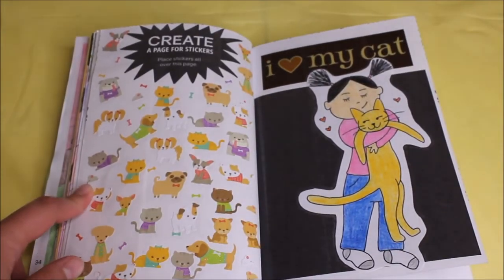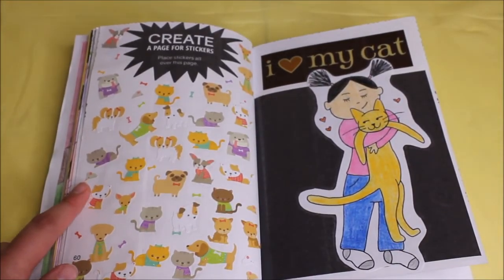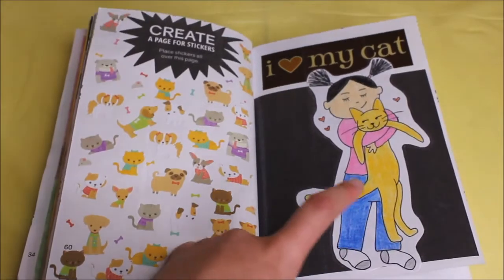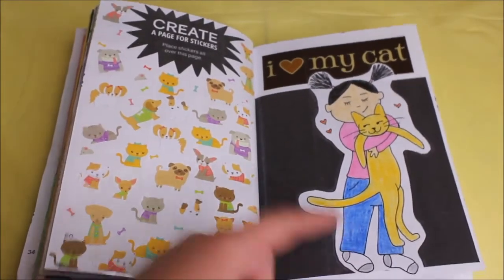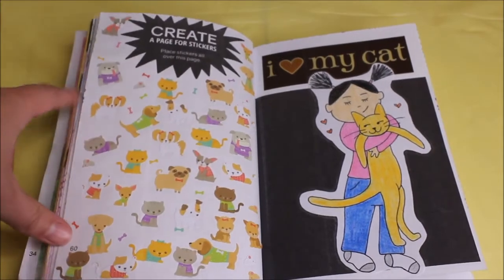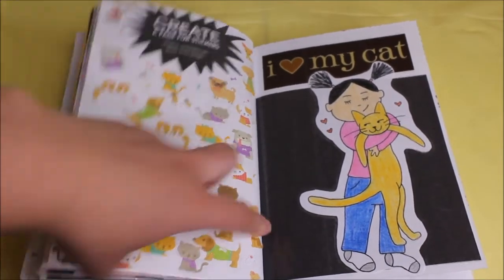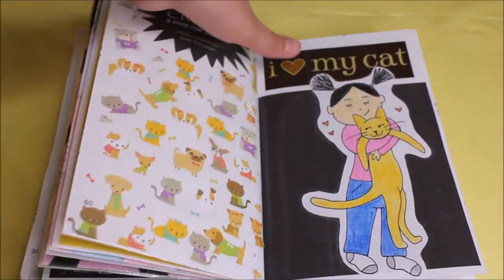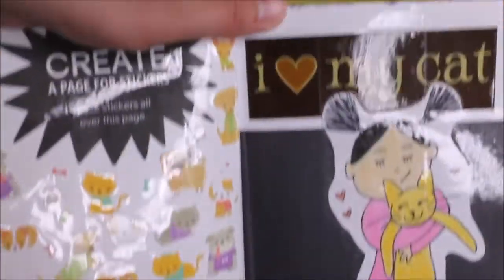And the last page is create a page for stickers, and so I also did this page in my video. I did this one off of it, but I got these stickers from Walmart and just stuck them randomly all over it, and I think it looks cute. And I think that this page turned out very cute as well.